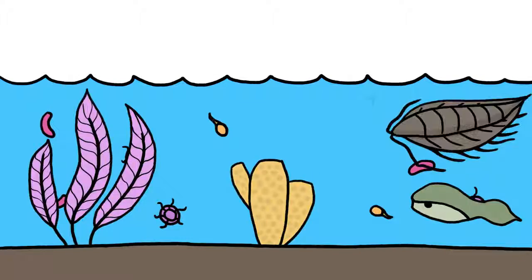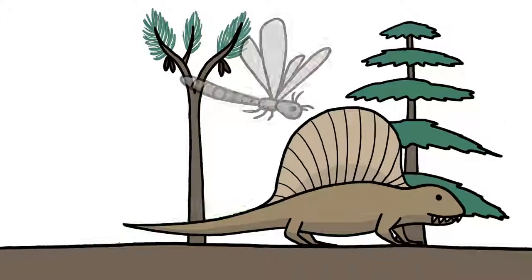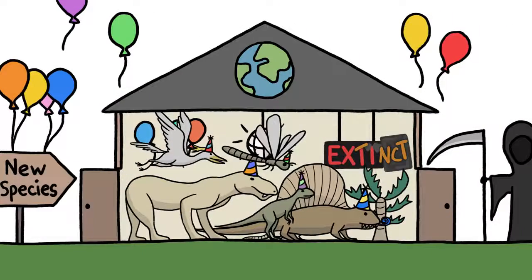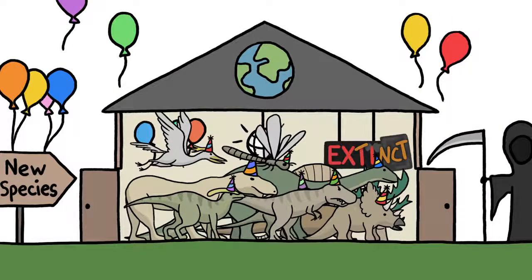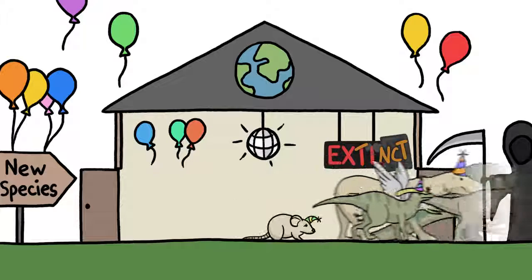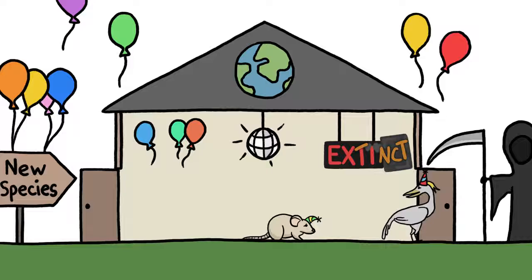Over the last few billion years, species have appeared and disappeared from our planet like guests at an open house party. Sometimes they've shown up in droves, making the party swell with new forms of life. And other times, the majority of the guests have headed for the exit virtually all at once.